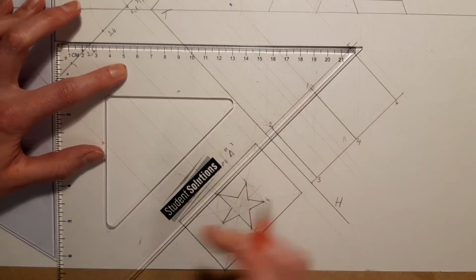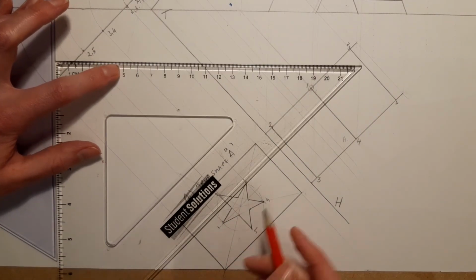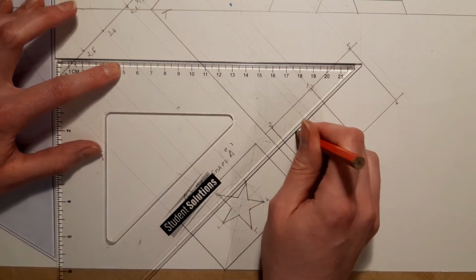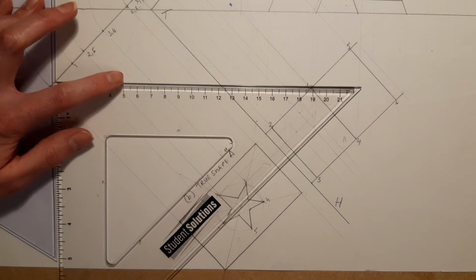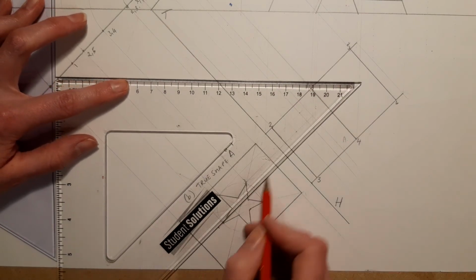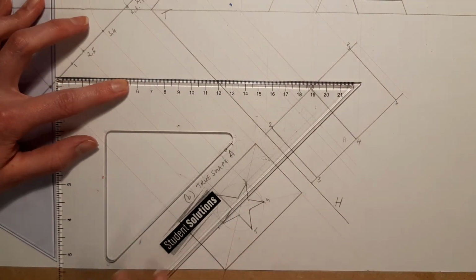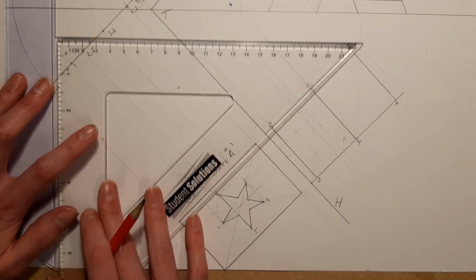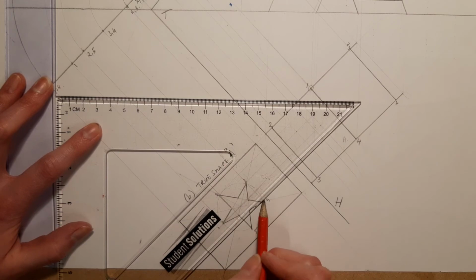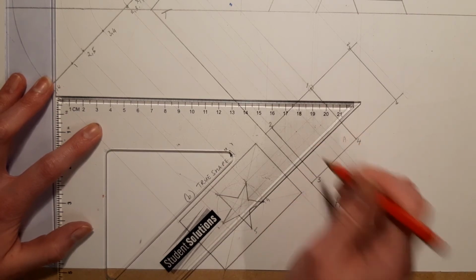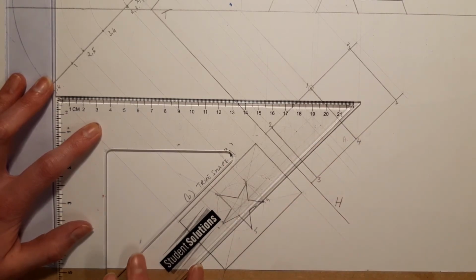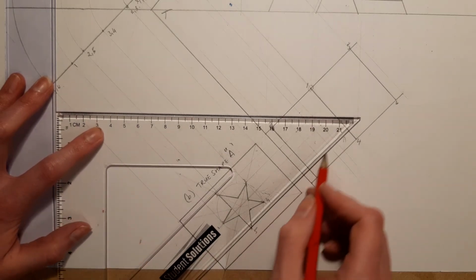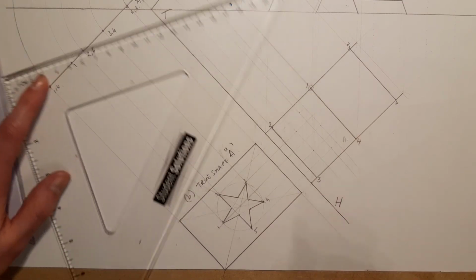2 and 5 onto the line 2 and 5. 3 onto the relevant line 3. 1 onto the relevant line 1. Now my set square moved on me, so just bear with me for a second. 4 onto the line 4. And finally your last point.